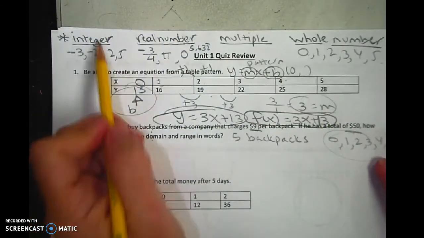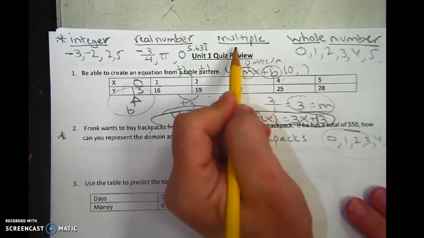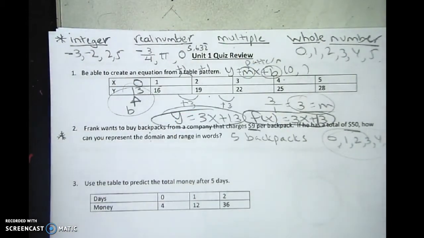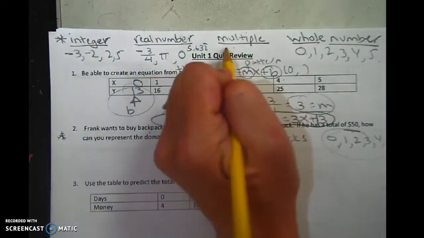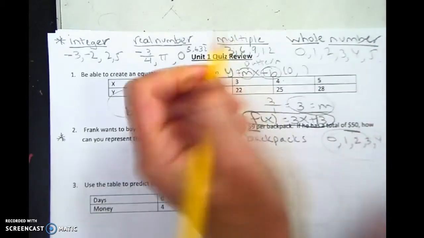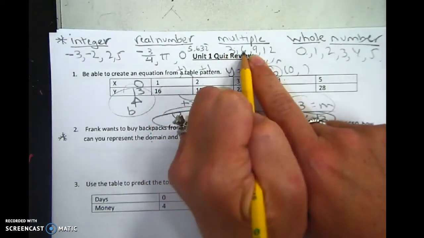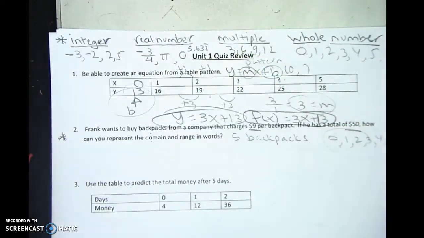And keep in mind, I'm saying these words because you probably need to know the difference between them to answer some of these questions. A multiple means anything that you can multiply to get it. So a multiple of 3 is 3, 6, 9, 12, because they multiply. 3 times 1, 3 times 2, 3 times 3. That's the multiple of 3's.